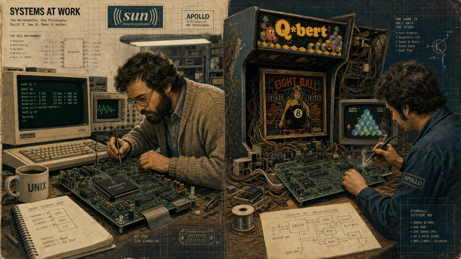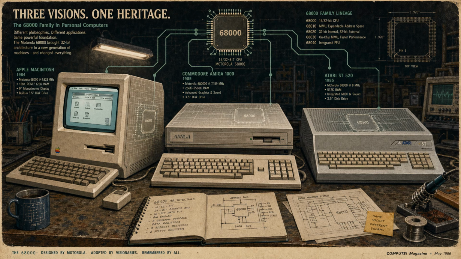It showed up in early workstations from companies like Sun and Apollo, where developers pushed it hard with Unix-like operating systems. Arcade and pinball manufacturers embraced it for their high-end boards, needing more power for graphics and game logic. And just as important for its later fame, the 68000 family would anchor the original Apple Macintosh and the era of Amiga and Atari ST machines, even if those home systems actually arrived slightly after the 68010's debut.